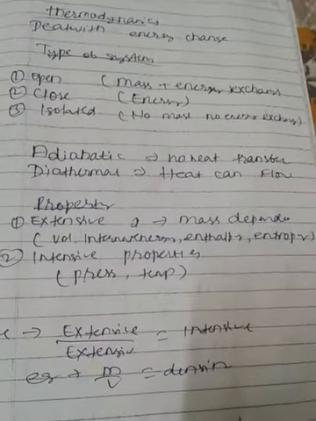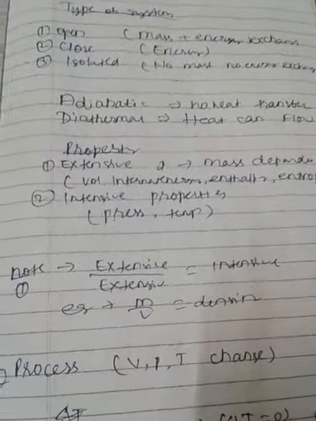Adiabatic, no heat transfer is there. Diathermal means heat can flow. So both are actually inverse of each other.